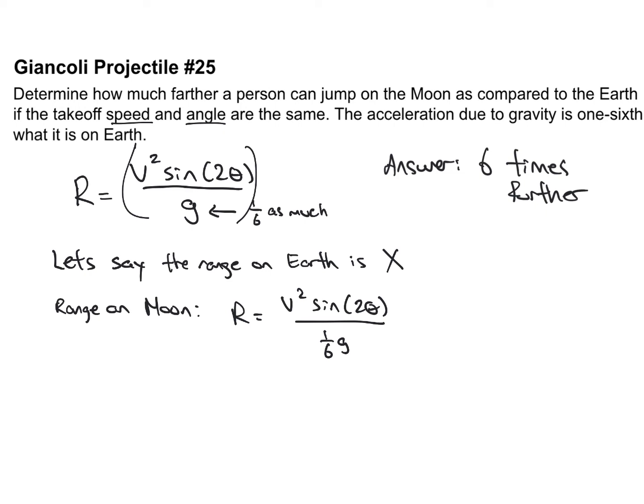Well, if I take this stuff in red here, that's the range on Earth, which is equal to x.